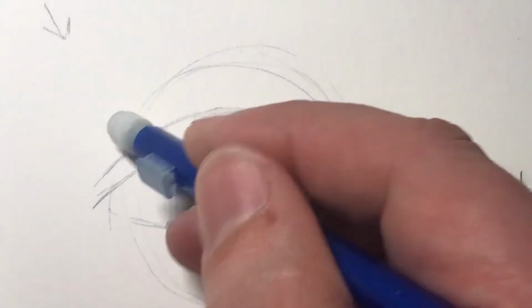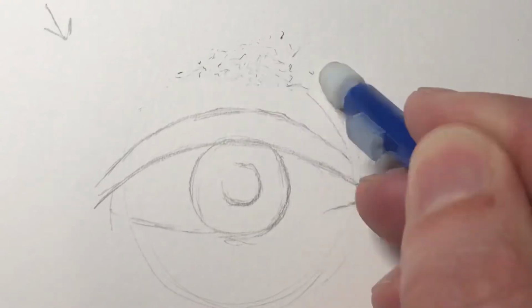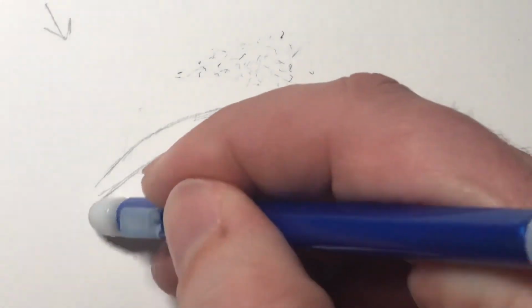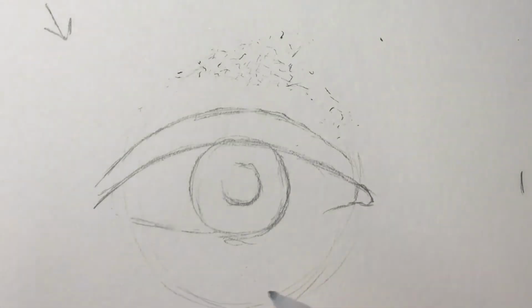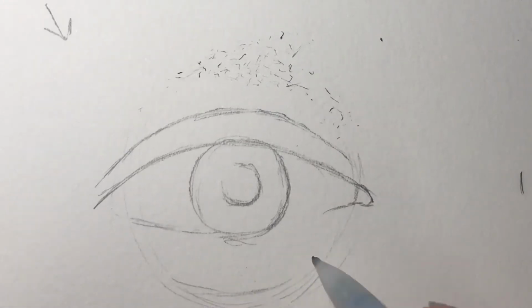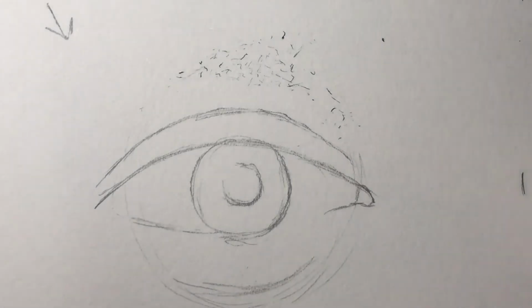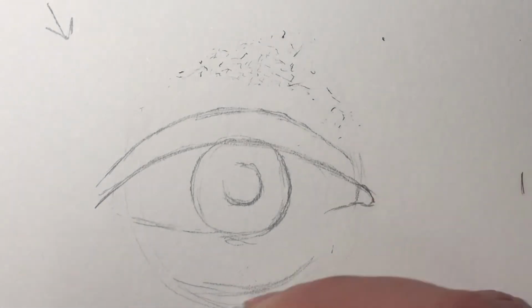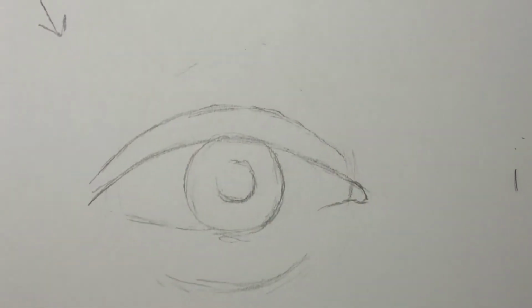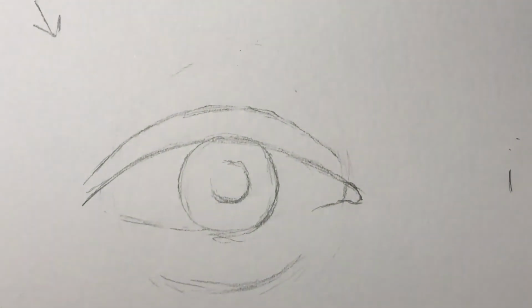So at this point, we know that we don't see this part of the eye, so we can get rid of this. Get rid of a little bit of that. We do want to keep in mind the way the eye curves down here. That's usually where maybe somebody has a little bit of a line underneath their eye, bags underneath their eyes. That's just where the eye is pushing against the skin. So I can erase this. And you can see already that this looks like a decent eye.